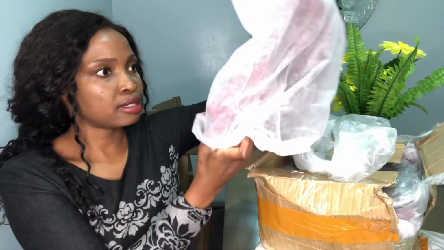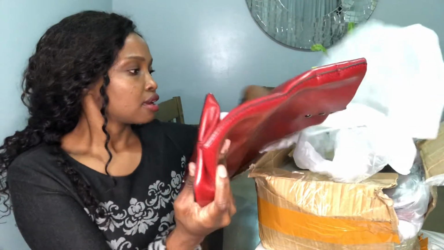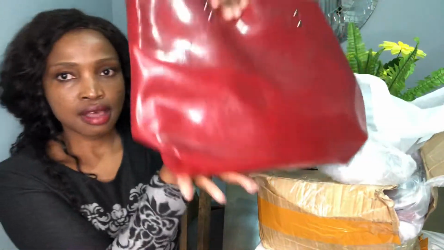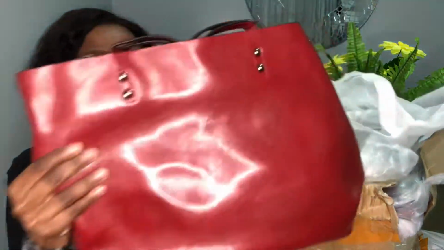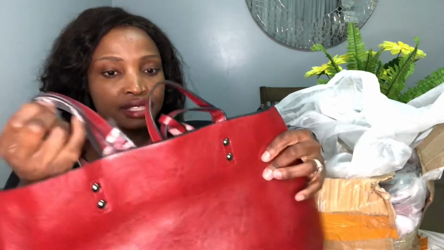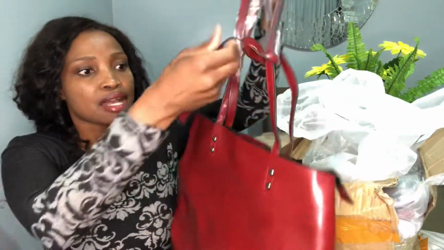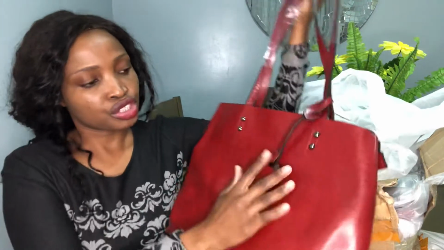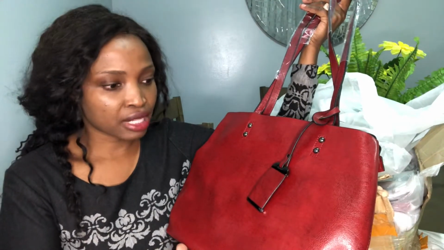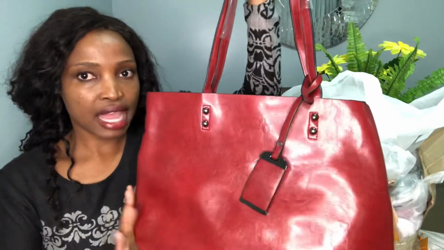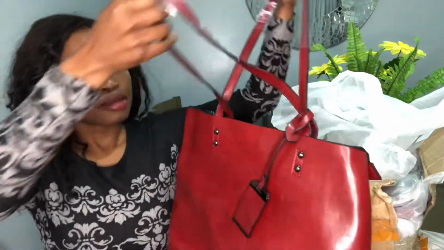And these are, I think, the people's orders. And this is a lovely bag, guys. I really love it. I think I did show you last time, but I didn't go into detail because all of the bags were for clients and I only had a few. This is the bag.